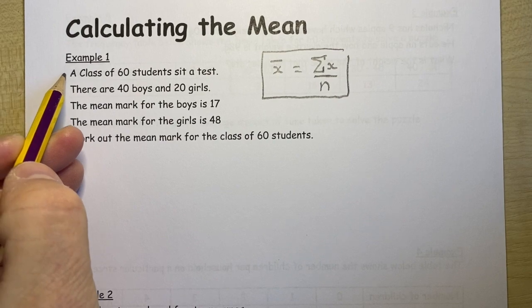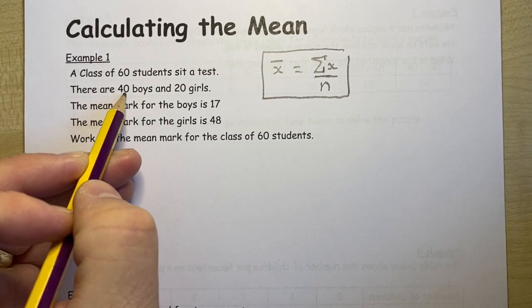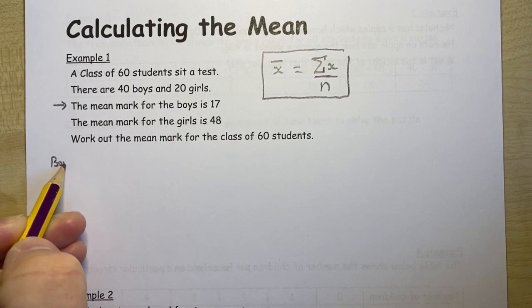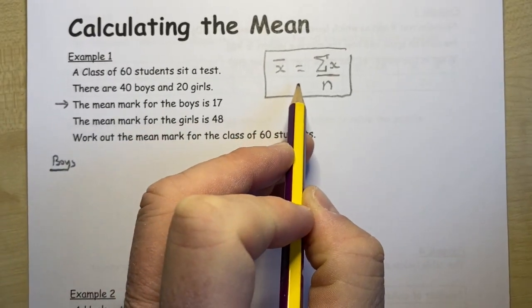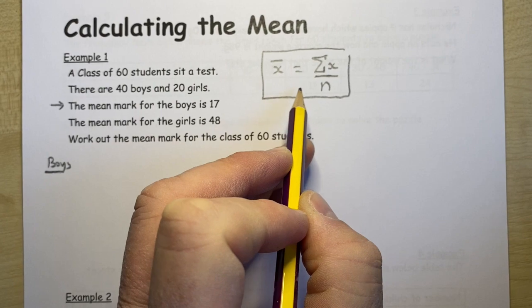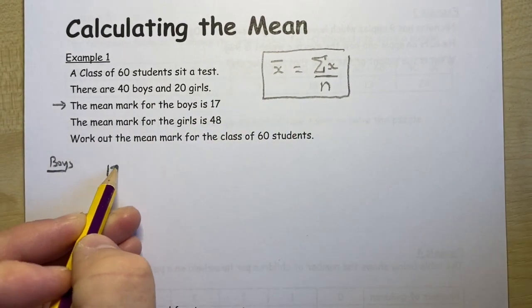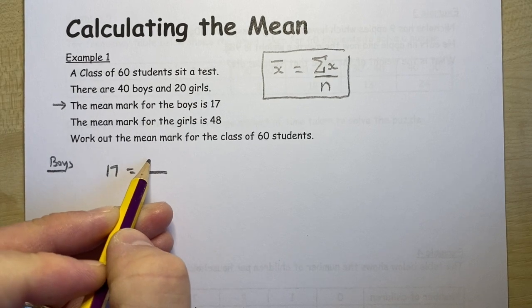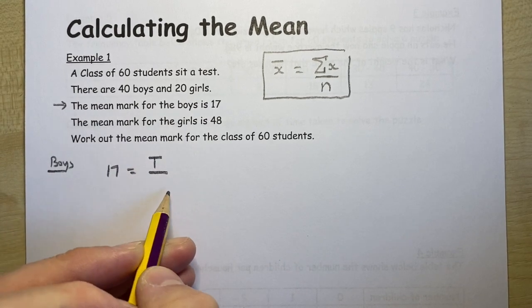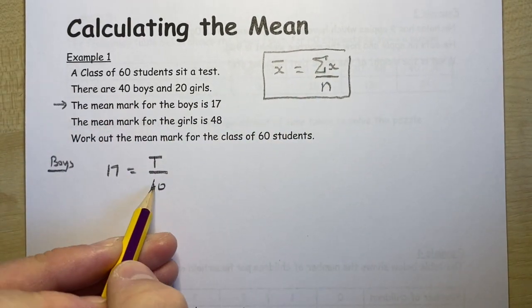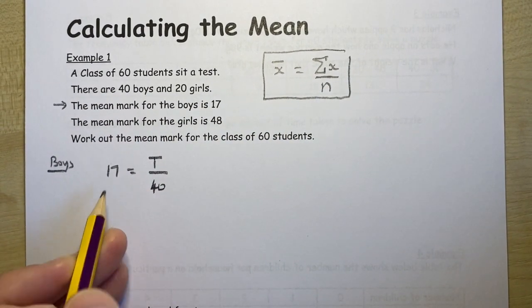So we're told that we've got a class of 60. We're told that there's 40 boys and there's 20 girls. The mean for the boys is 17. So the total score of all the boys added together, when divided by 40, comes out to be 17.